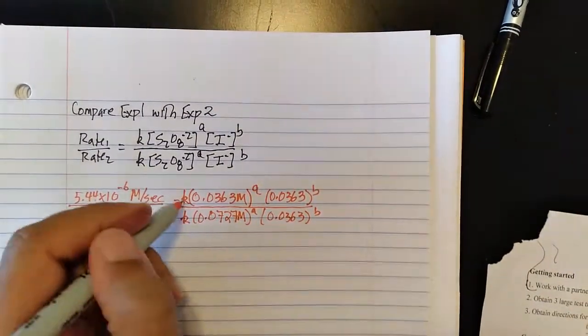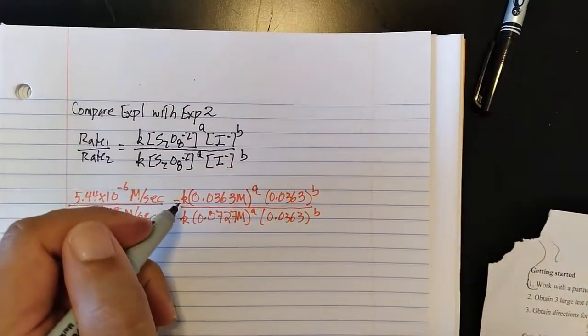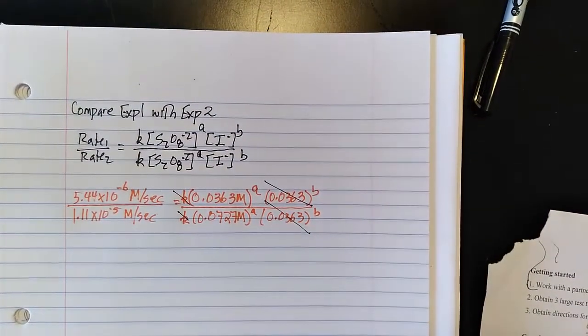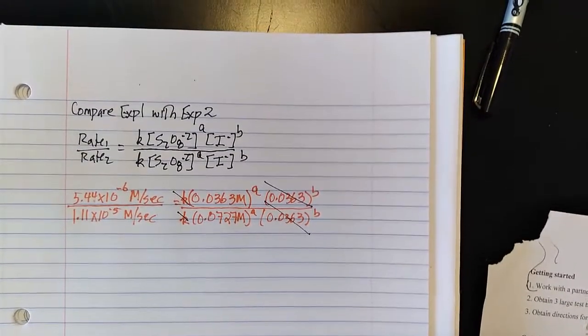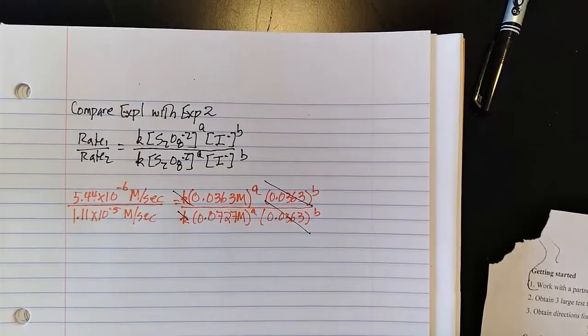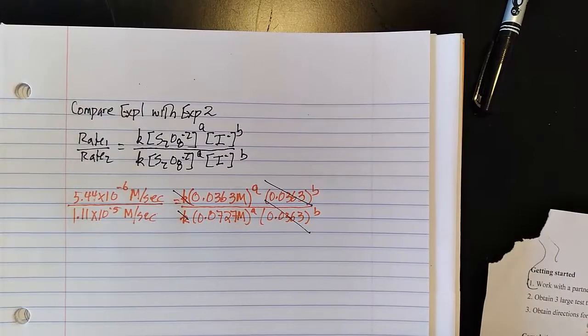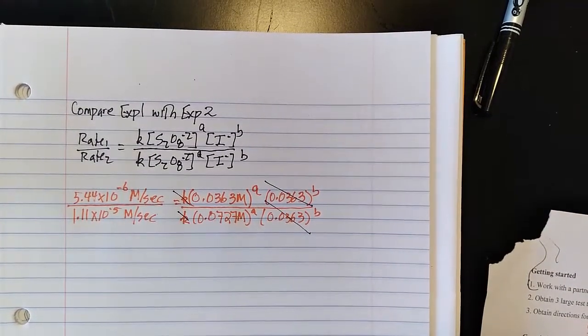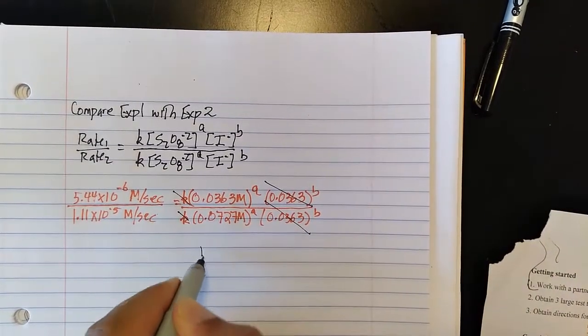All right, so immediately we'll see here that the k's cancel. This whole thing to the power of b cancels with that whole thing to the power of b in our rate law comparison. So we have 0.036 divided by 0.0727. That's 1/2. That whole thing gets to the power of a.